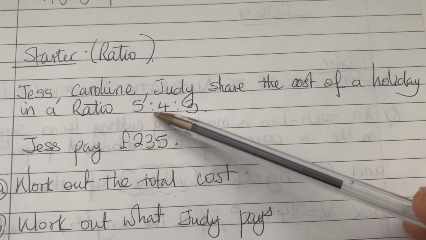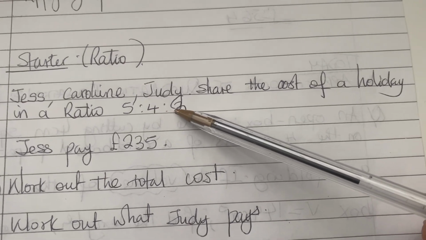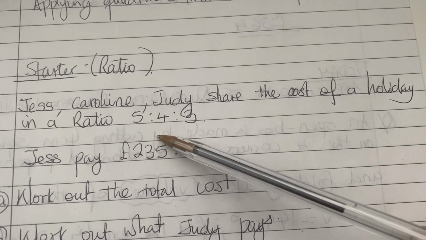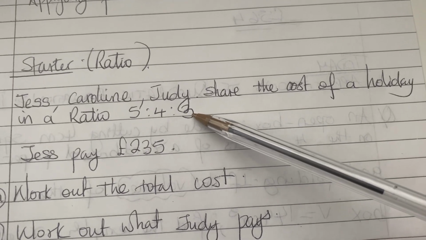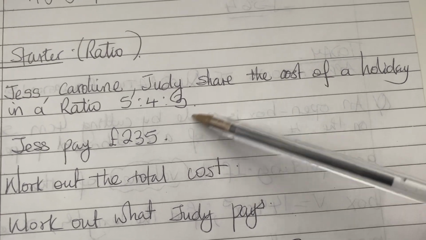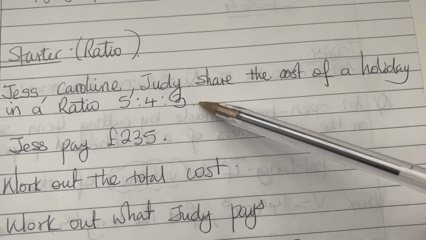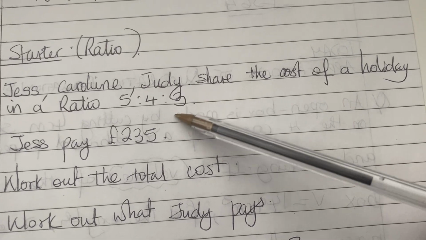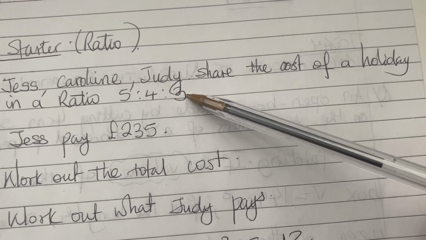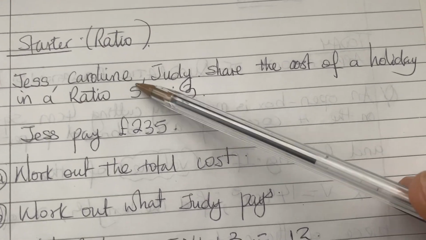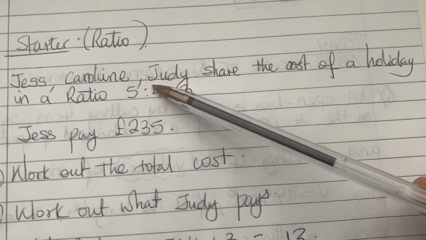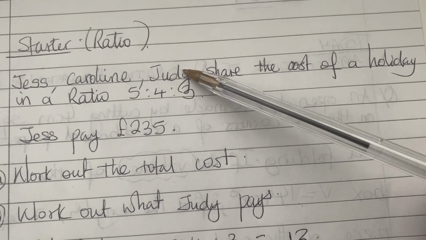Jess, Caroline, and Judy share the cost of a holiday in the ratio 5:4:3. If you add them up, that is 12. One person paid 5 portions, another paid 4 portions, another paid 3 portions.